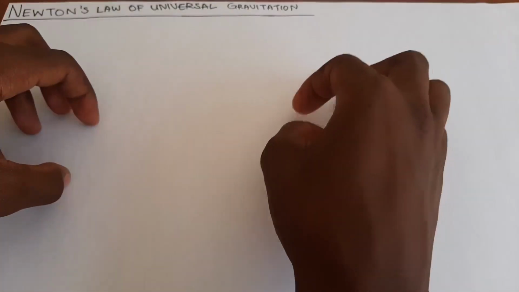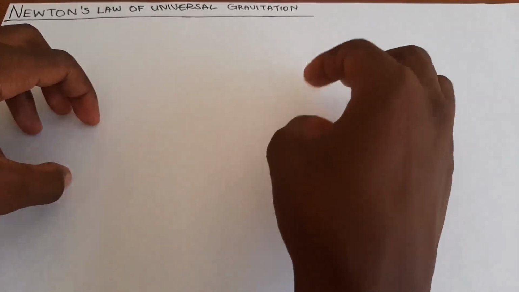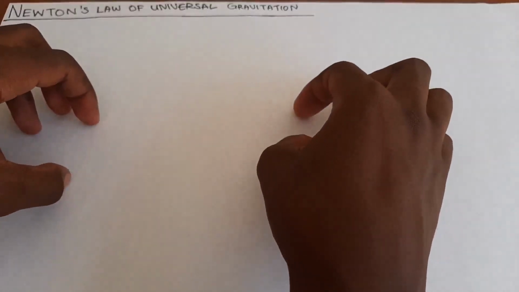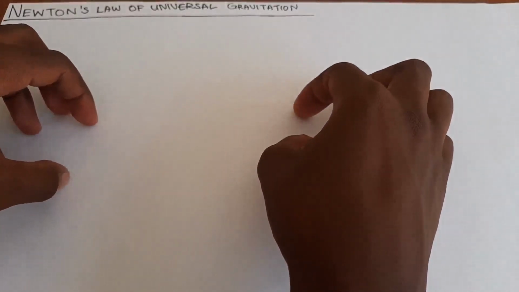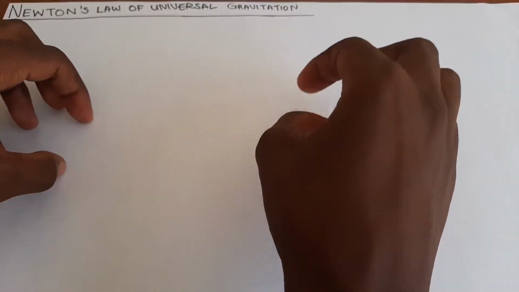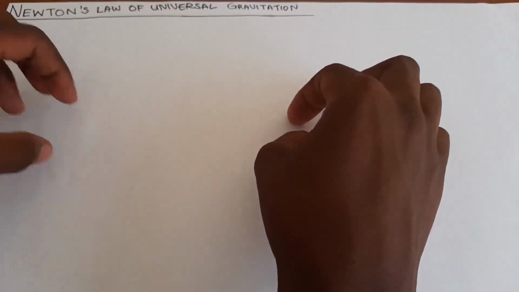These are two different masses, as objects have masses. So this object is attracting this object by a certain amount of force of attraction, which we are going to be calculating.